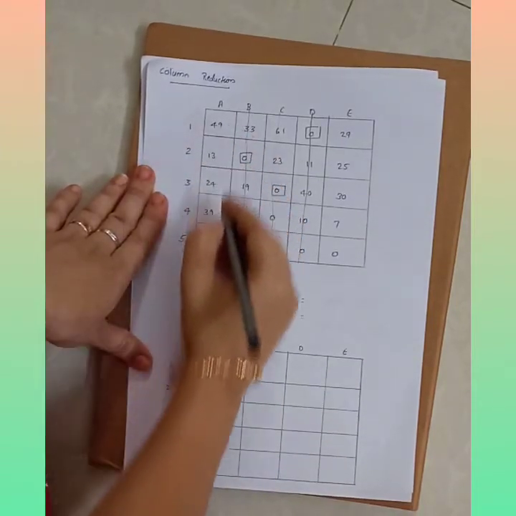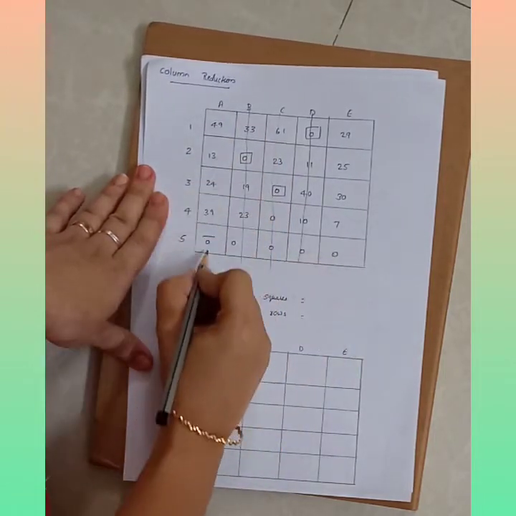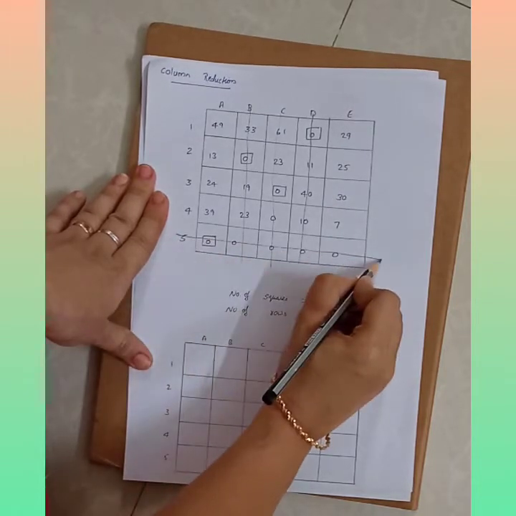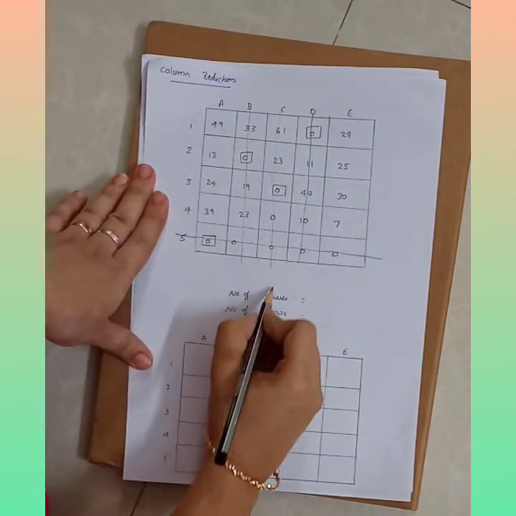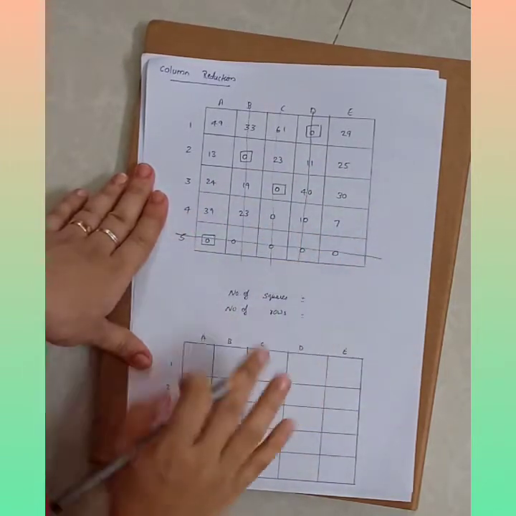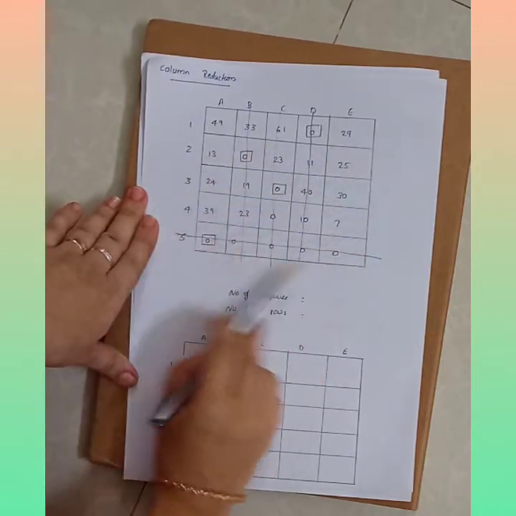Fine. When you go for column scanning, the first column you have only 1 zero, right? So here you mark this and then draw a horizontal line. Second column is cancelled, third column is cancelled, fourth column is cancelled, fifth column there is no 0. So that is skipped. Okay, so now all the zeros are done. Fine, there is no 0 left out.